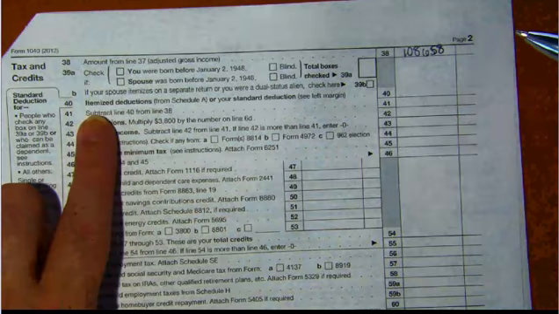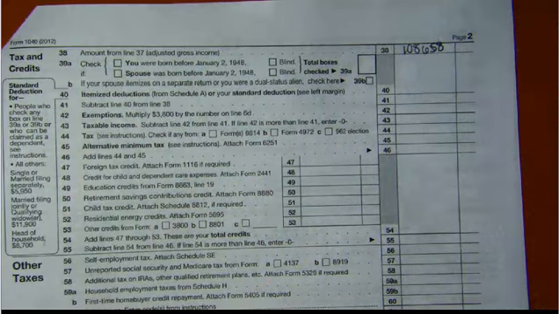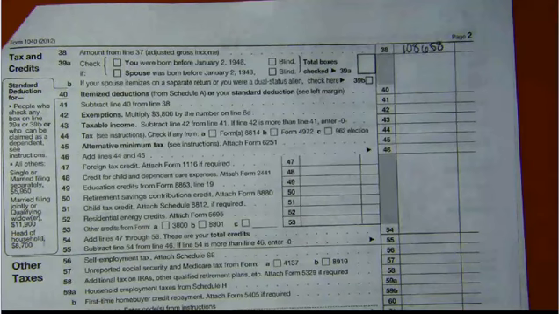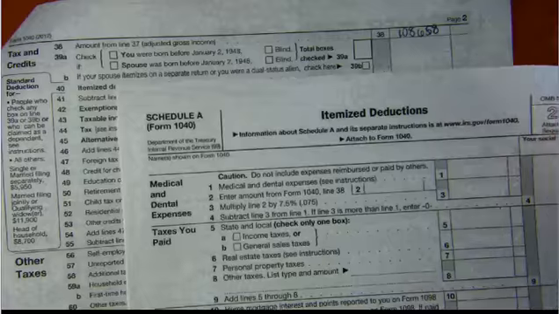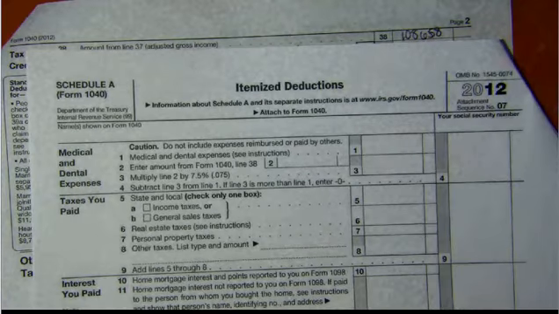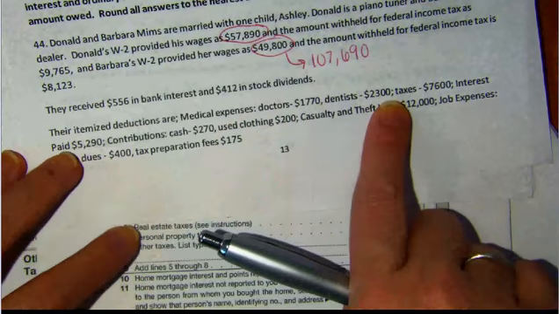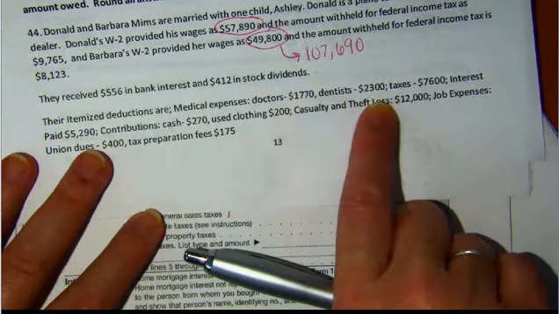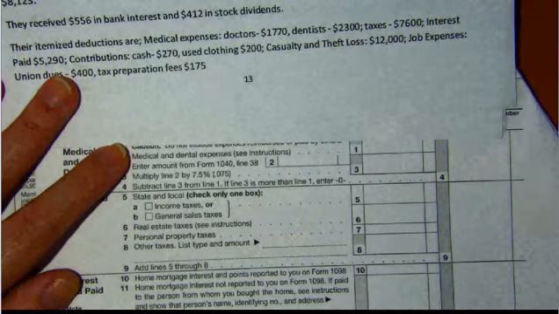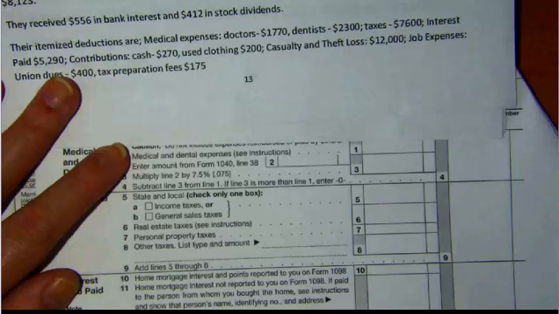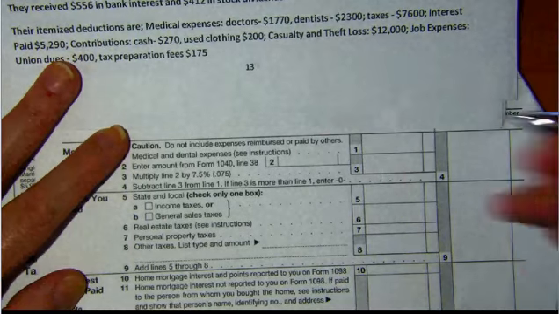And now we're going to itemize our deductions, or at least we're going to see if that's the way to go. So we need to get our Schedule A out. Okay. And we're going to start with medical. Medical expenses, they had doctors and dentists. So $1,770 and $2,300. So I'm going to add those 2 together. And that gives me a total of $4,070.